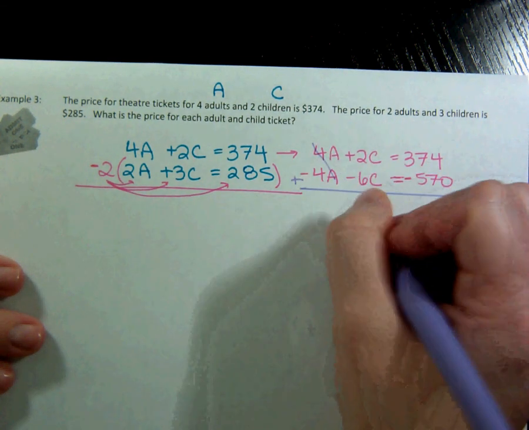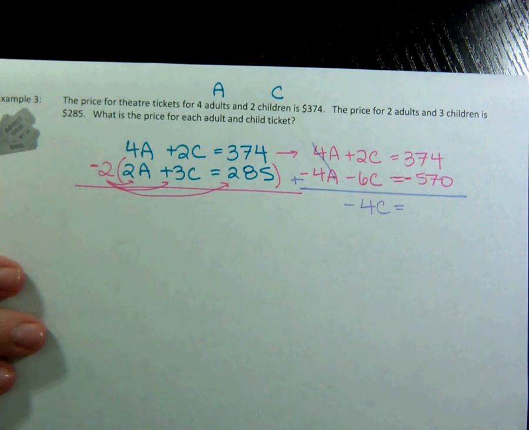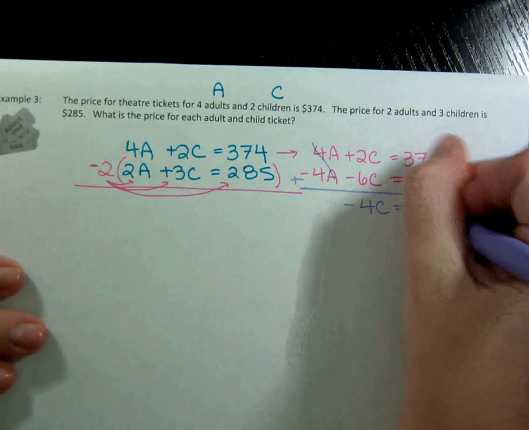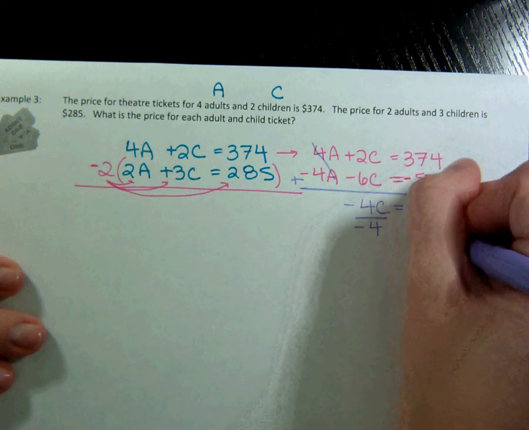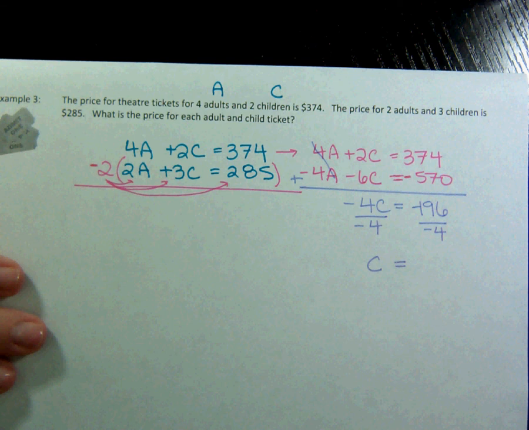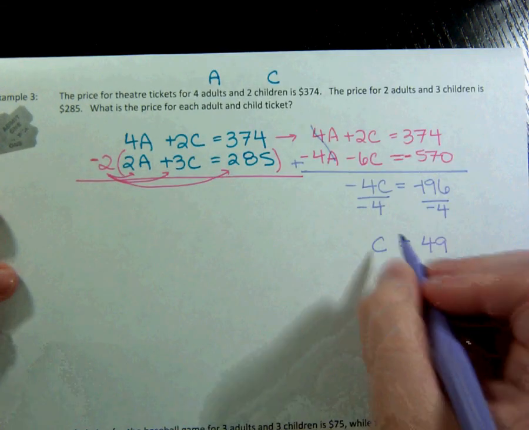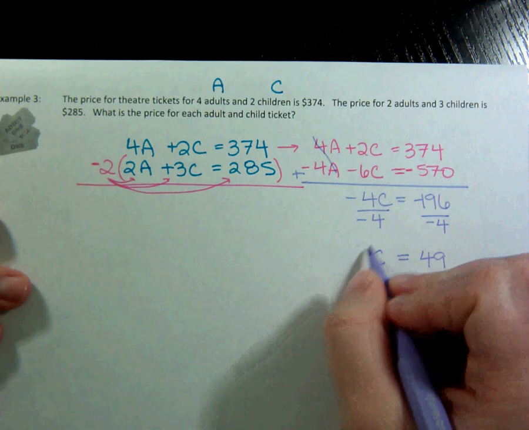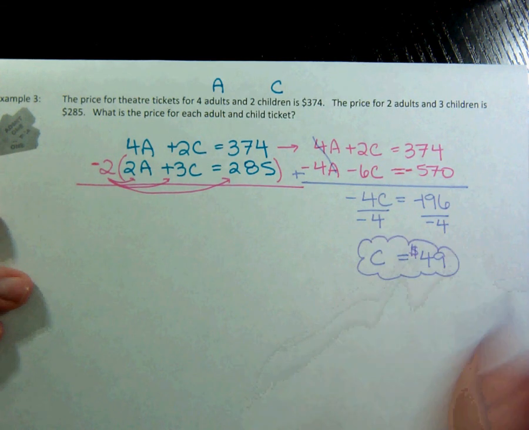The a's eliminate. We have negative 4c, and then we're going to do 374 plus negative 570, which is negative 196. Divide both sides by negative 4. That's going to give us 49. These must be like going to the theater, like a live show, not like the movie theater. So the child ticket is $49.